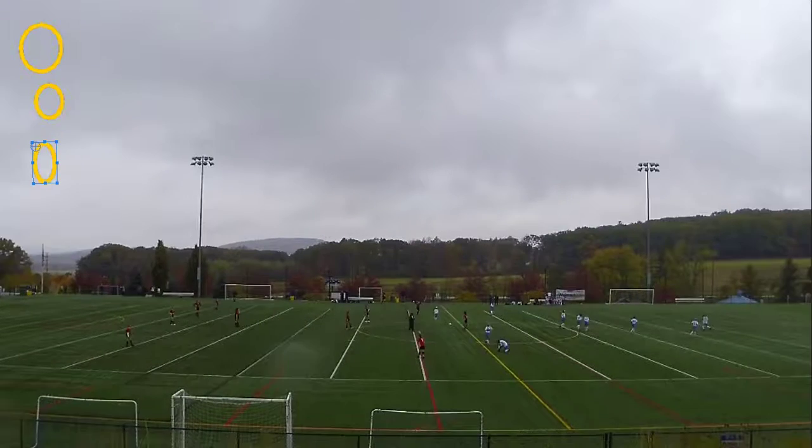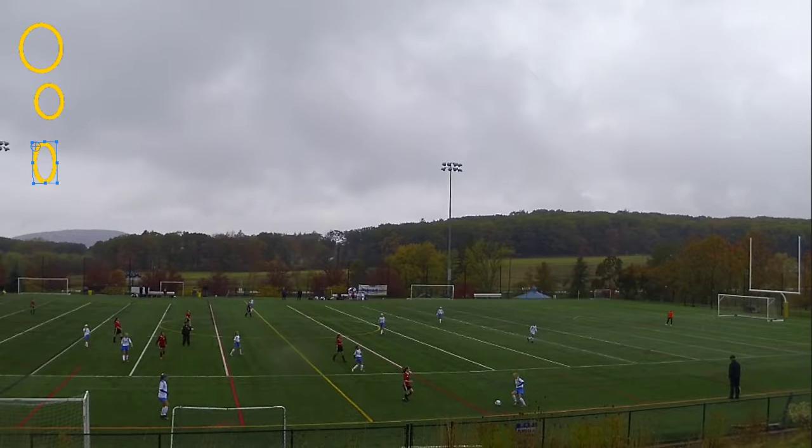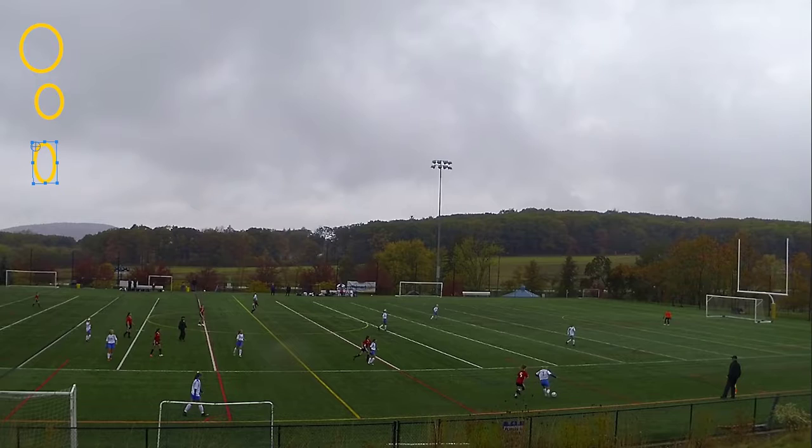Now, let's watch the one last play for this clip. And I want you to pay attention to it because this is a good build-up but then the winger takes too long to recognize the next play.